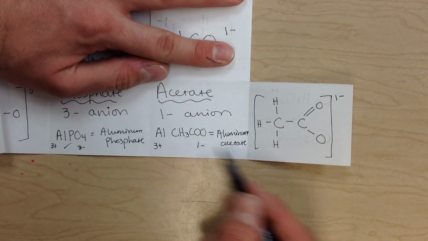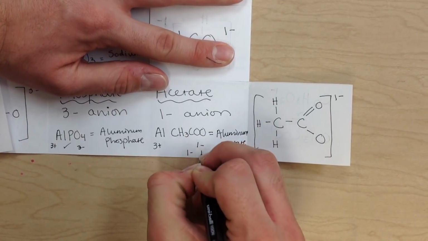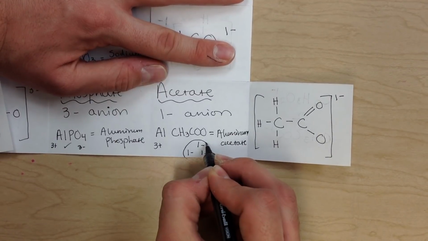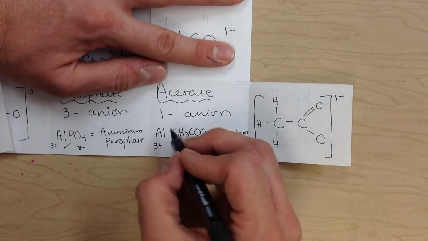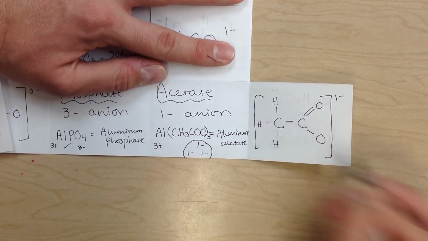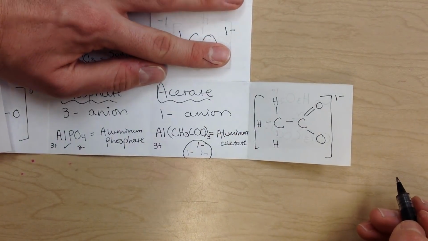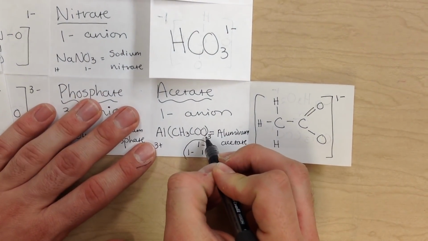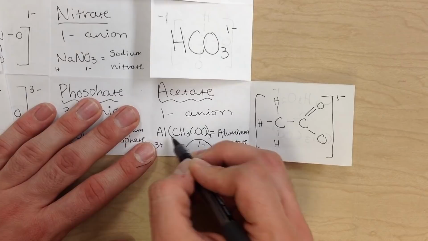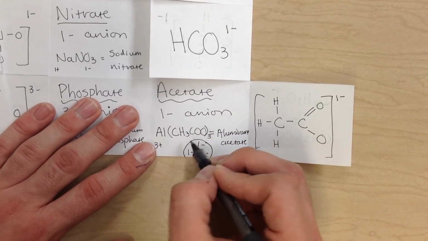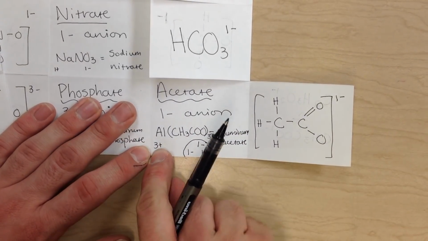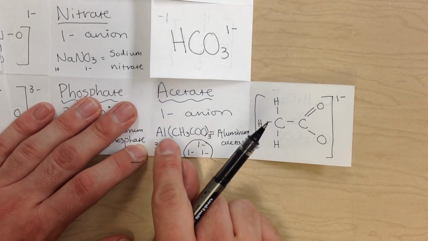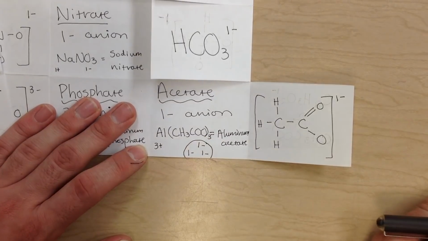1 minus, 3 plus, that is not equal. So I need 2 more 1 minuses. So that means I need a total of 3 acetates. All right, parentheses, 3. Done. That's it. I need 3 copies of everything inside there. So notice I didn't change this and make it into something weird and add some 3. I didn't put a 3 over that, and I didn't do anything crazy. I just focused on the fact that this is 3 plus, this is 3 minus. I need for those to equal 0. So all I need to do, parentheses, I need 3 copies of it.